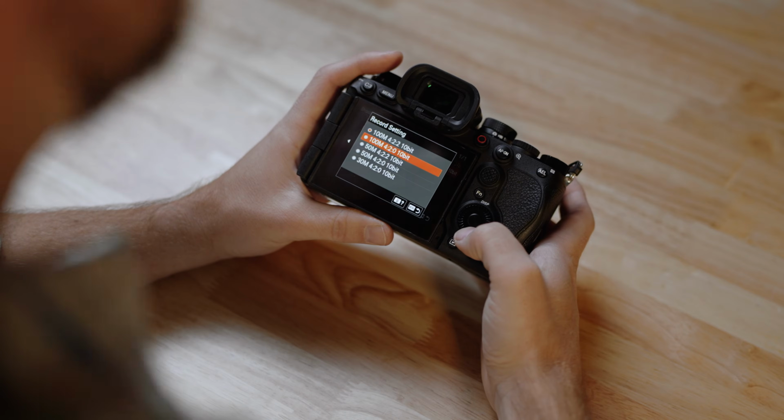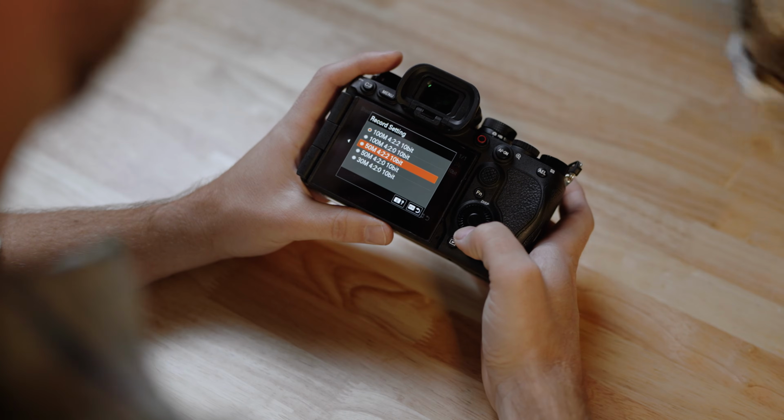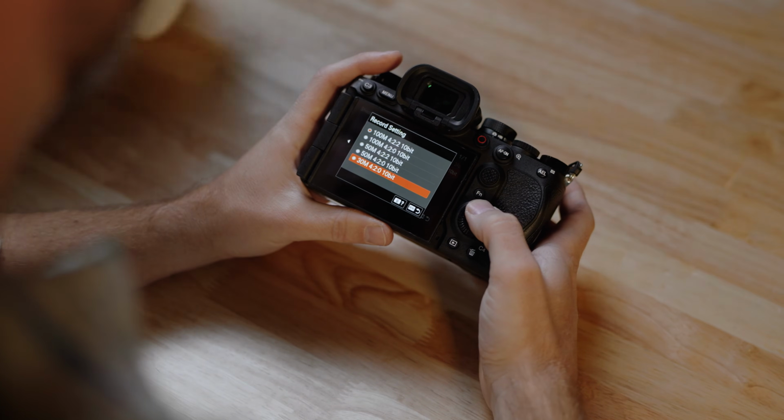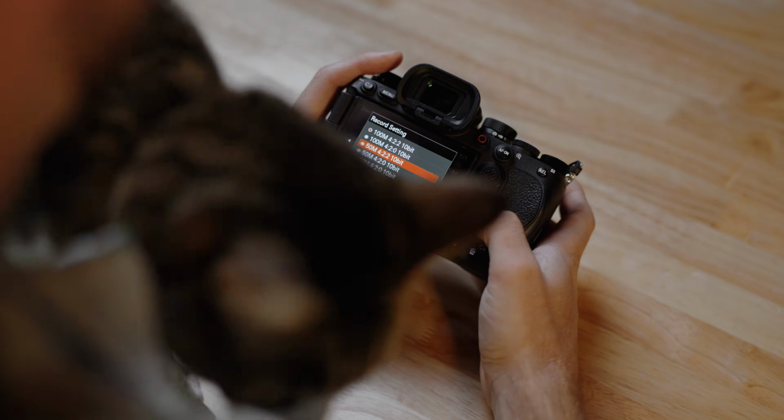In this menu, you'll have lots of different options for the compression of your 4K footage, and this topic could be its own standalone video, so to keep it brief, I'll just say that bigger numbers make for better looking footage, but of course create larger file sizes.